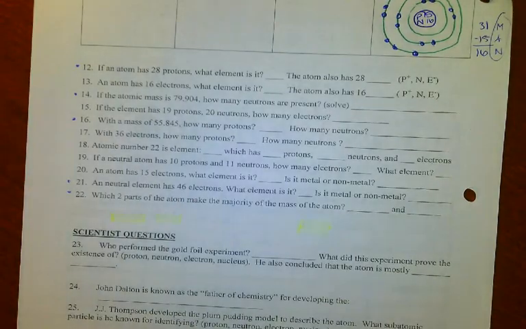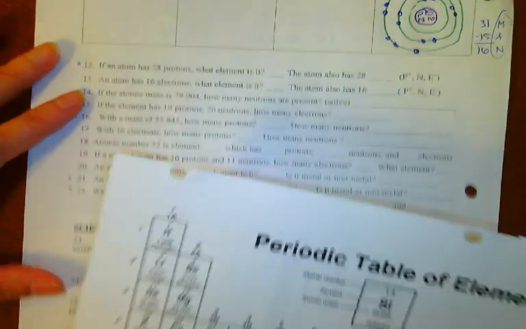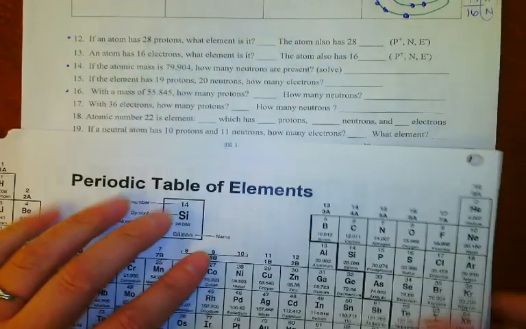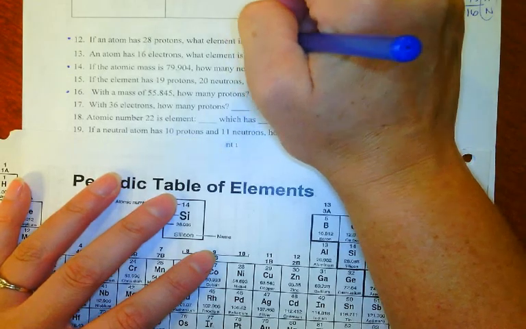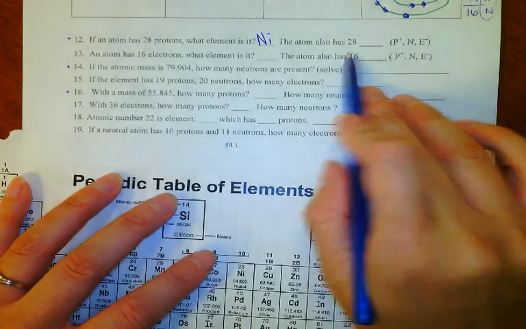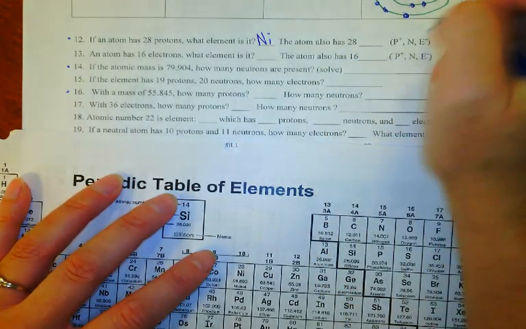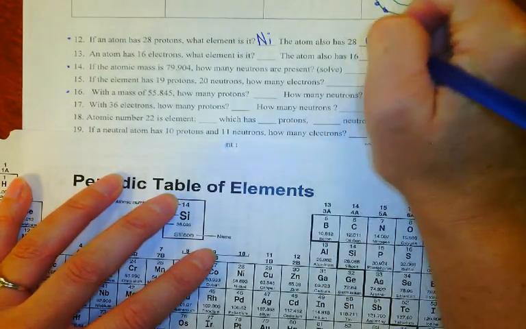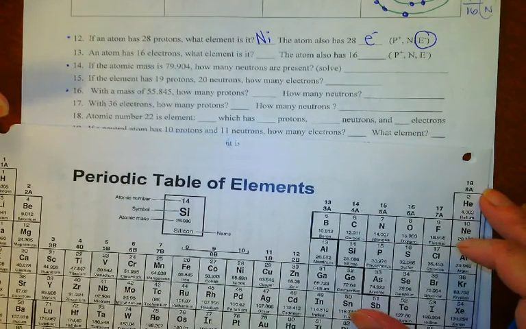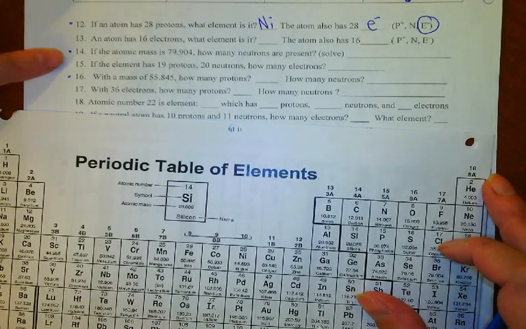Some of these ones are a little bit confusing what we're asking of you. Number 12 says an atom has 28 protons. What element is it? You are your protons. So 28 protons means number 28, nickel. You can just put nickel, N, lowercase i. The atom would also have 28 protons, neutrons, or electrons? It'll be electrons, because protons equal electrons, as long as it's not an ion, which we haven't gotten to yet.